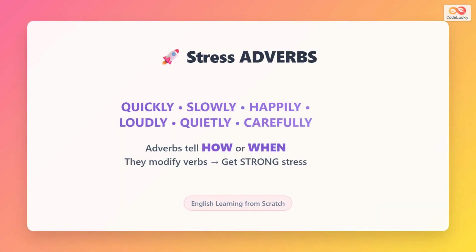Finally, let us discuss adverbs. An adverb tells how or when something happens. Examples include quickly, slowly, happily, loudly, quietly, and carefully. Adverbs modify verbs and tell us more about actions. Since adverbs provide important information about how or when things happen, we stress them. When you speak an adverb, make it sound clear and prominent. For example, in the sentence "she speaks loudly," you stress the word loudly to show how she speaks. Stressing adverbs helps your listener understand the manner or timing of actions.